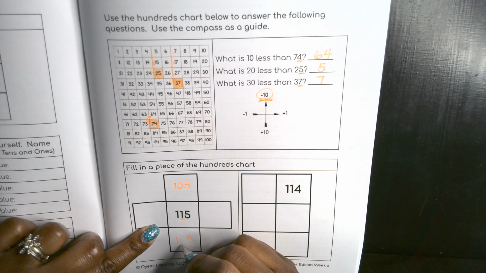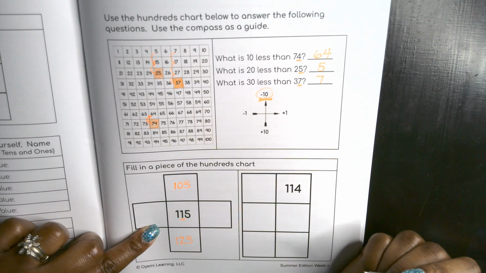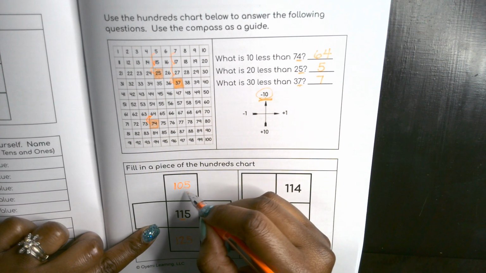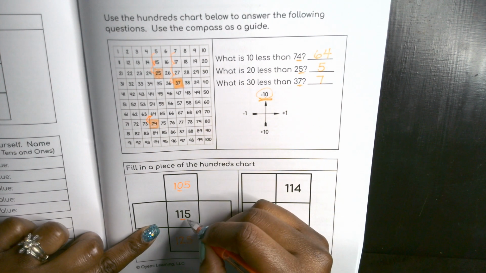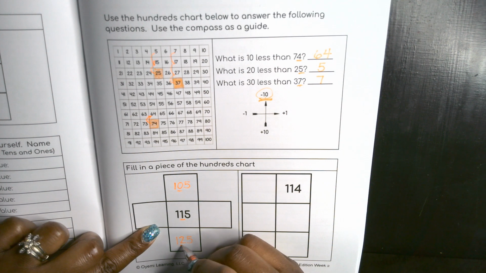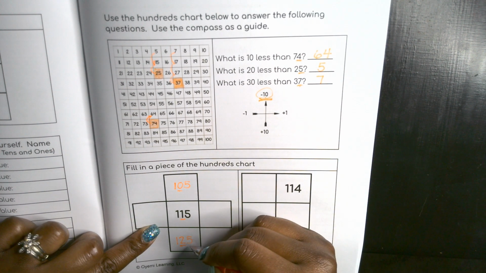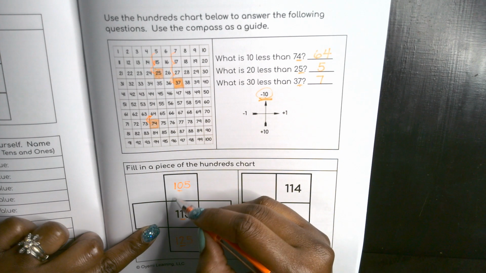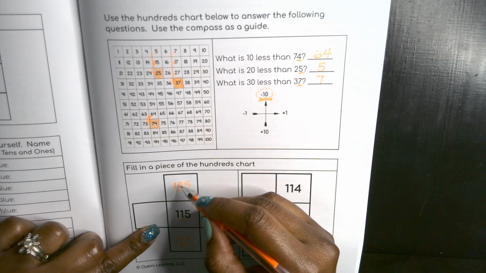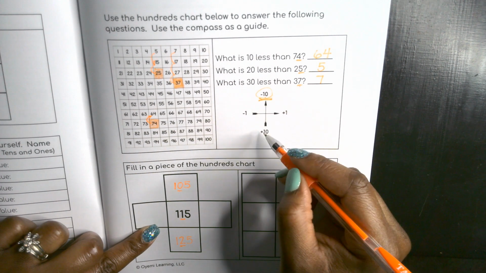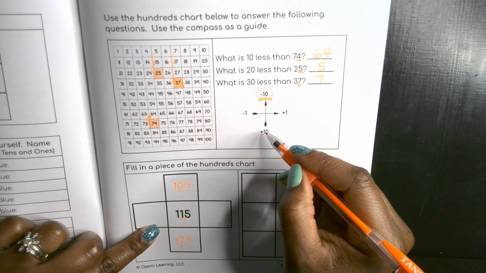I would go to 20. So I have 105, 115, and I have 125. Notice the pattern. The ones place stays the same. The hundreds place stays the same. It is just the tens place that's changing. Just like my secret compass says.